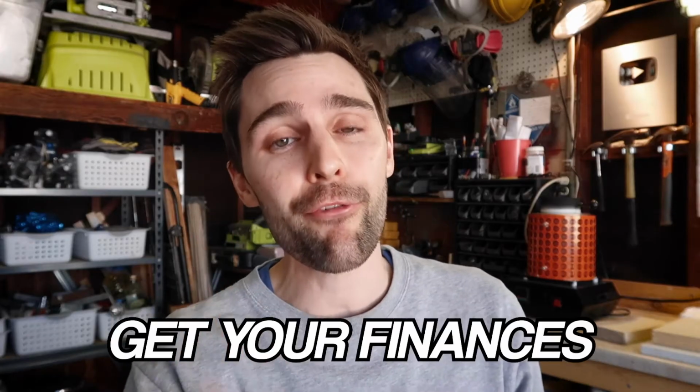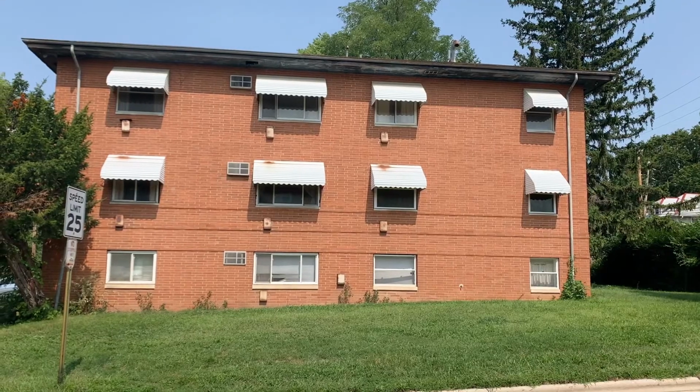Step one, get your finances in order. Now, to be fair, not every single step here may apply. I needed $250,000 in order to fully rehab a 12-unit building where each unit is a 1-bedroom, 1-bath.